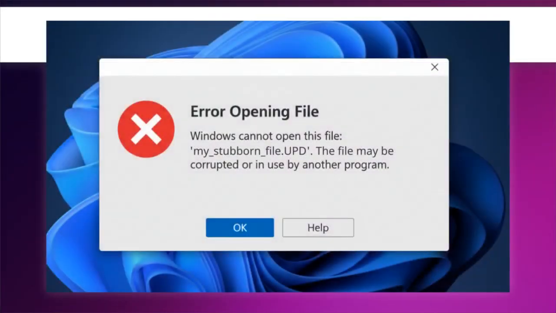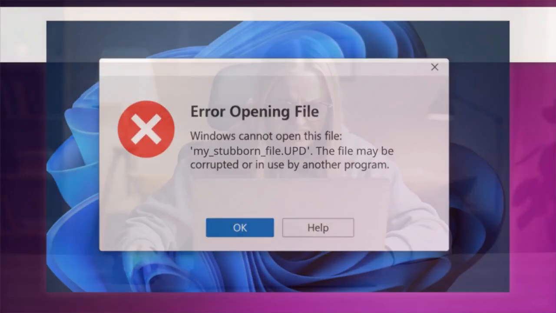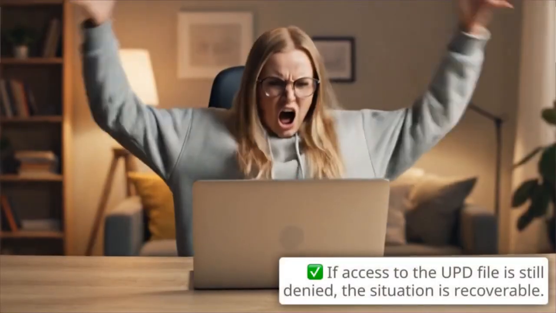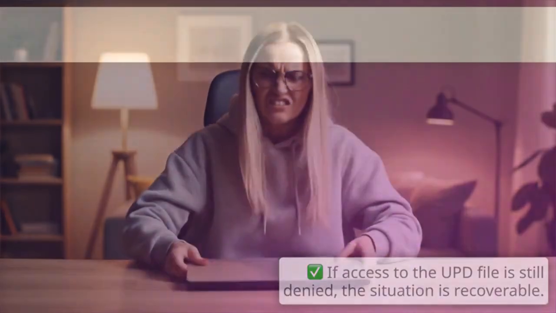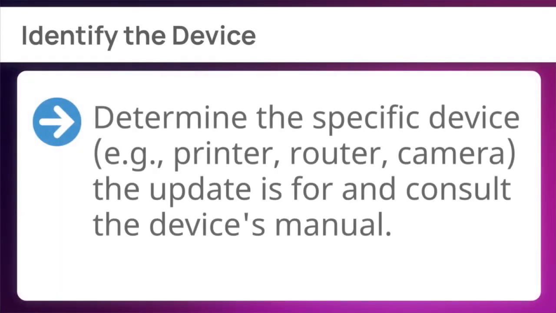When your UPD file isn't responding, don't worry, it's typical. Let's eliminate the guesswork. Here is a simple explanation of the technical reasons why the UPD file is refusing to open. First, identify the device. Determine the specific device, e.g. printer, router, camera, the update is for and consult the device's manual.